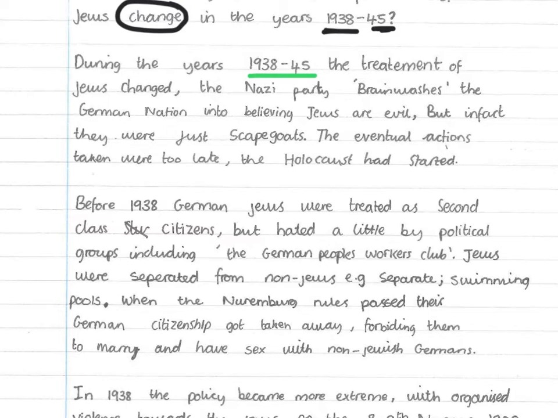During the years 1938 to 45, the treatment of Jews changed. The Nazi Party brainwashes the German nation to believe Jews are evil. I'm just reading this out loud, but in fact they were just scapegoats. That's a nice term there, a good relevant term. The eventual actions taken were too late. The Holocaust had started. So you've identified the fact that the Holocaust started during this period.